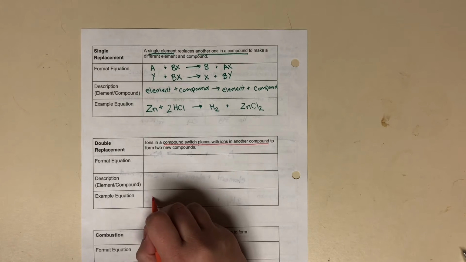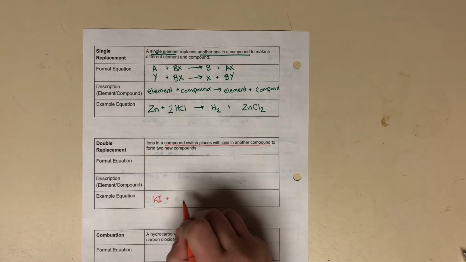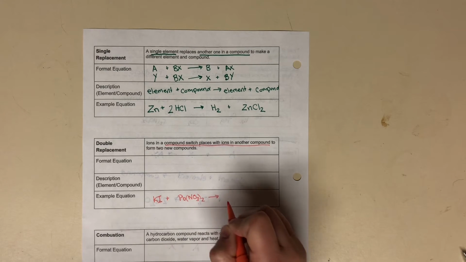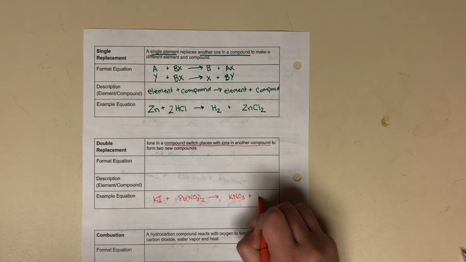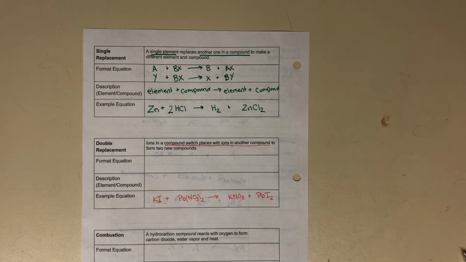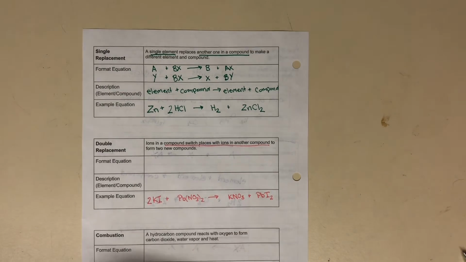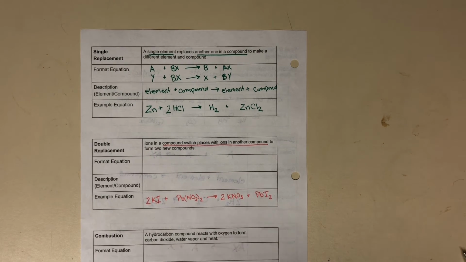So here we've got KI plus Pb(NO3)2. That's going to give me KNO3 plus PbI2. All right, you balance this. Pause it if you need to, because I'm going to give you the answer: 2KI and 2KNO3. That's how we have that balanced.